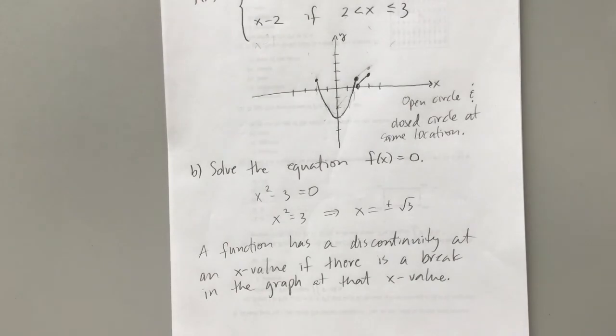Okay, there is a much more formal definition of a discontinuity, but this is the starting point when you're in Algebra 2 to just get the notion of having a break in the graph.